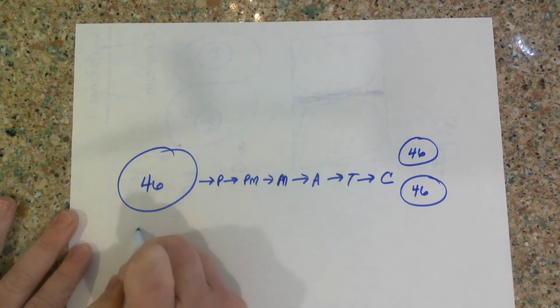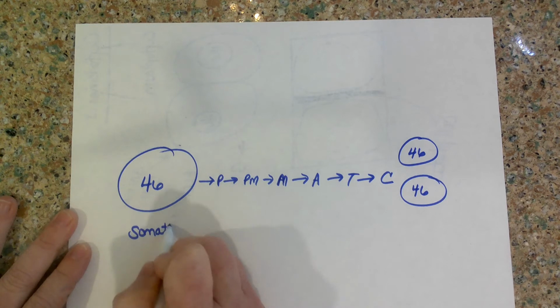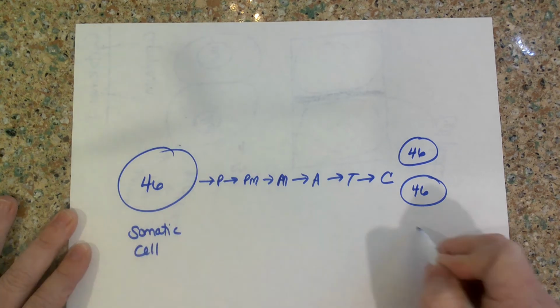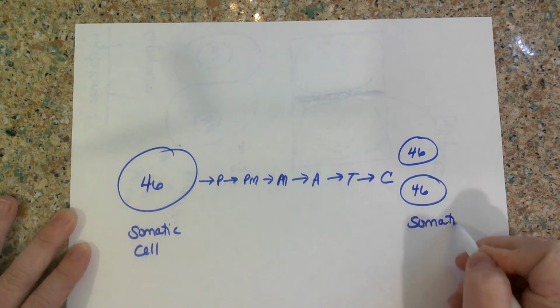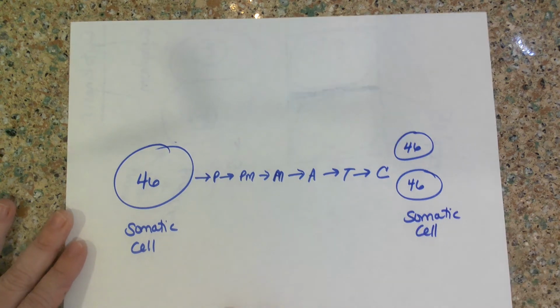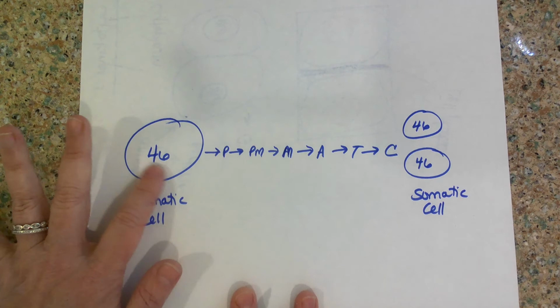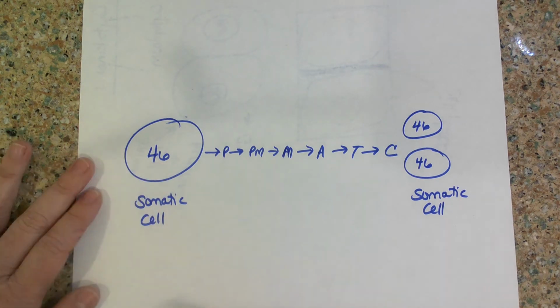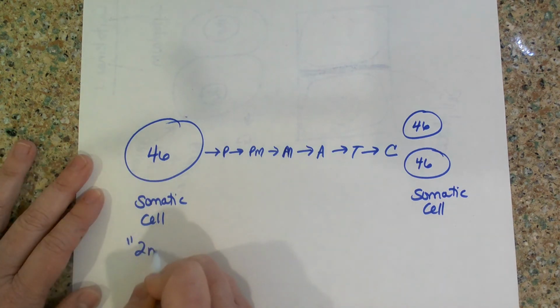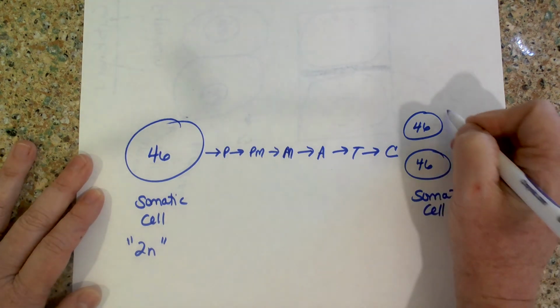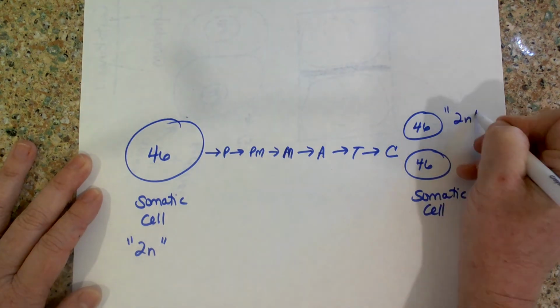Now, this is a somatic cell, and these are also somatic cells, which stand for normal body cells. And they have all the chromosomes in them. So scientists call them 2N, right? So this is a 2N, and this is a 2N.